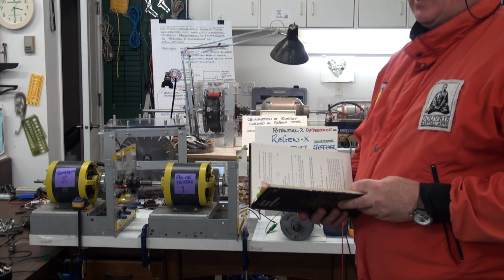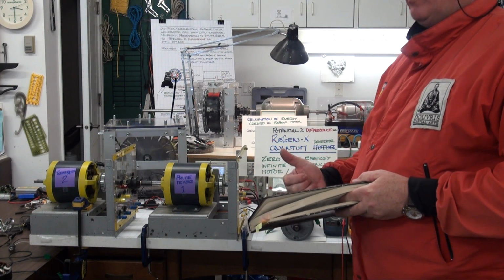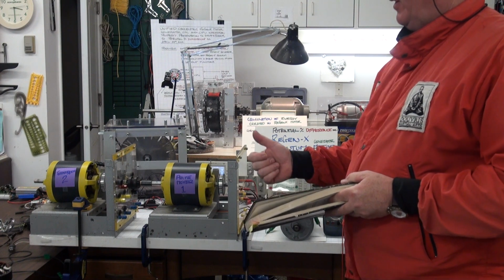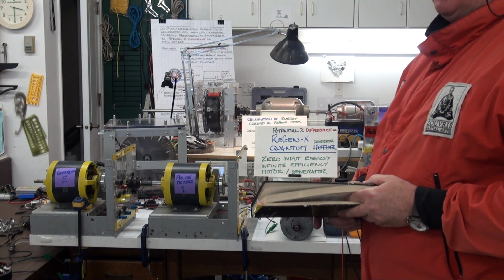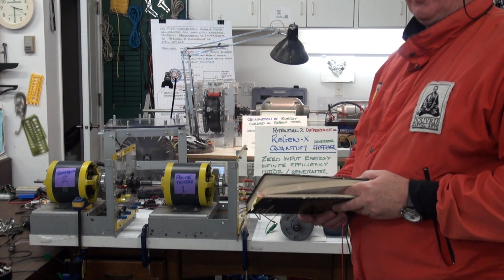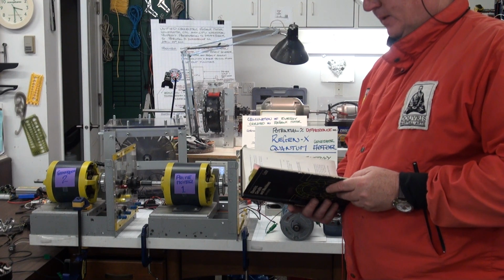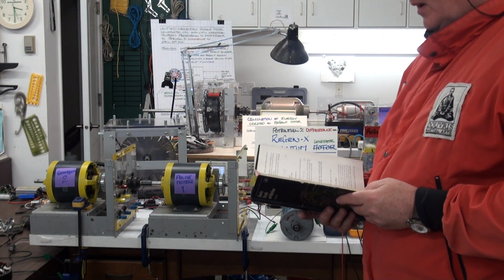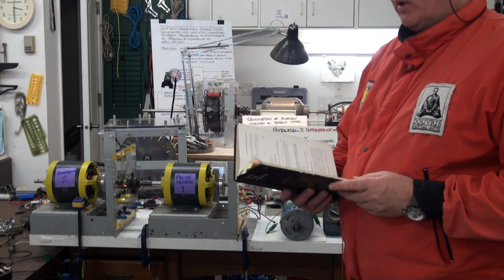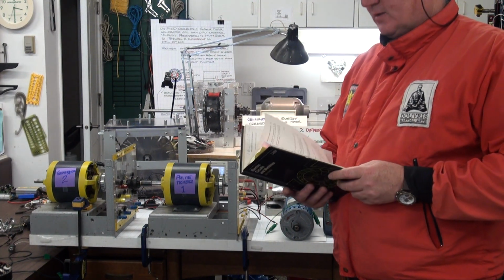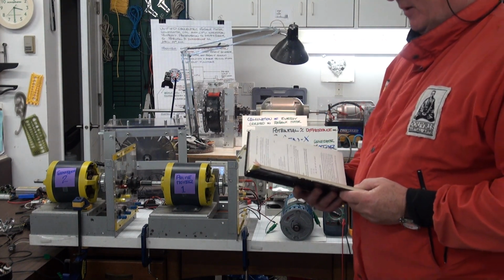So we have generator action in a motor, which is the back EMF that reduces the input current in a motor. And we also have motor action in a generator. So I'm going to read to you what the textbook describes as motor action in a generator.